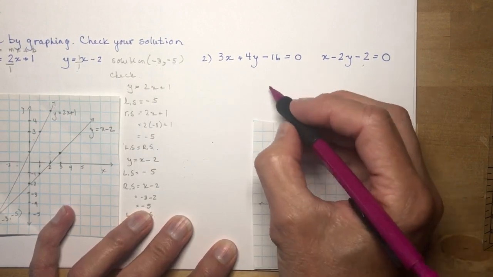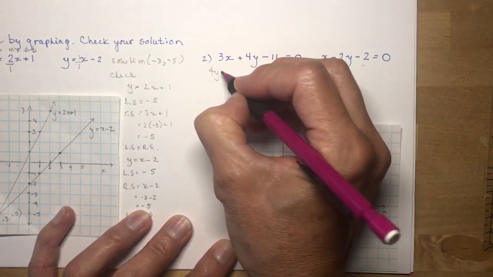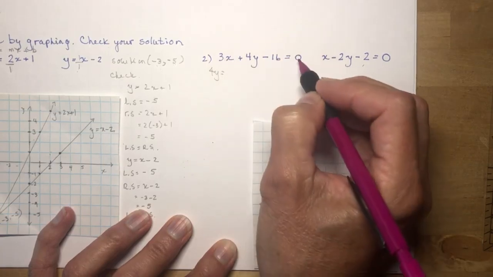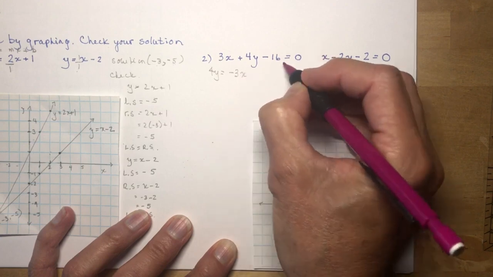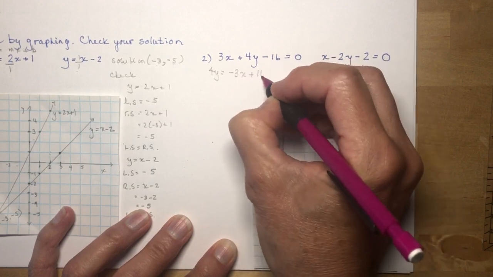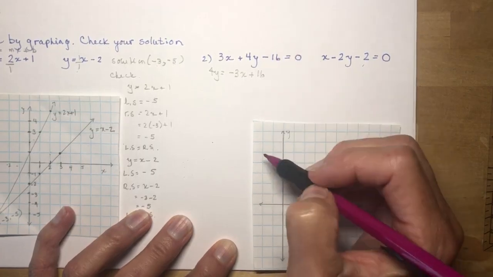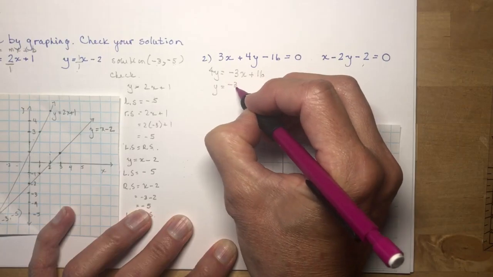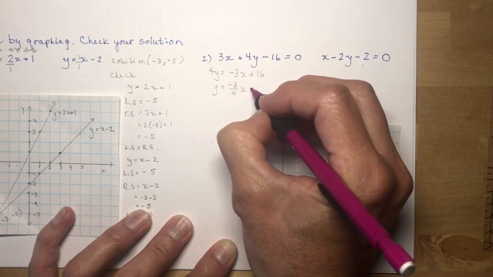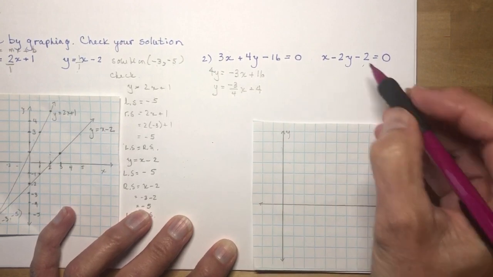And that's what I'm going to do here. So I'm going to say 4y is equal to, I'm going to take 3x and put it on the other side of the equation, which means I change the sign, and I move the 16 as well. So bringing it over the equal sign becomes plus, and then I'm going to divide by 4. So I have y equals minus 3 over 4 x plus 4. And that's not too hard to graph.